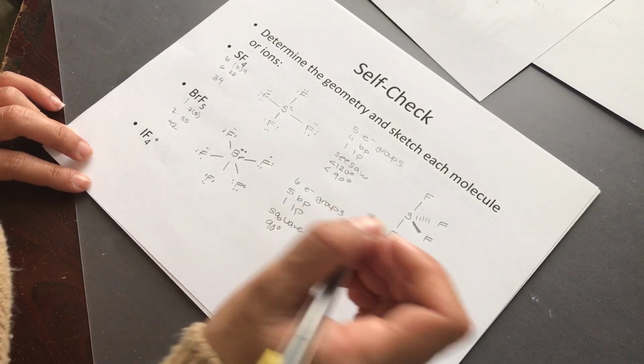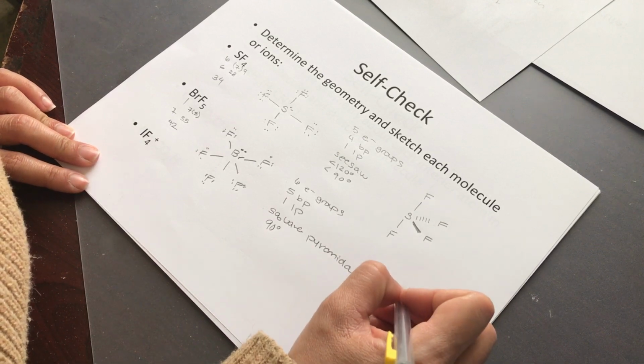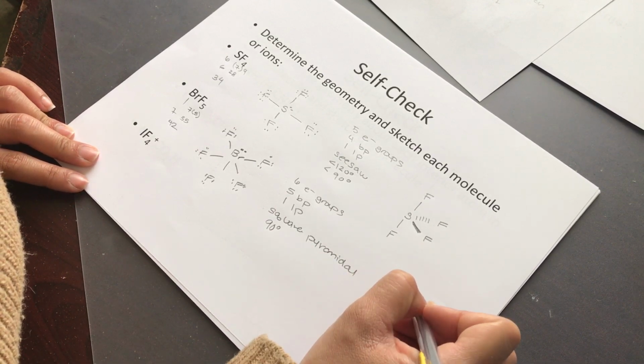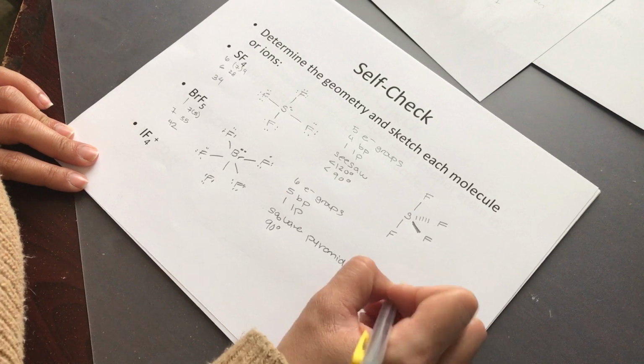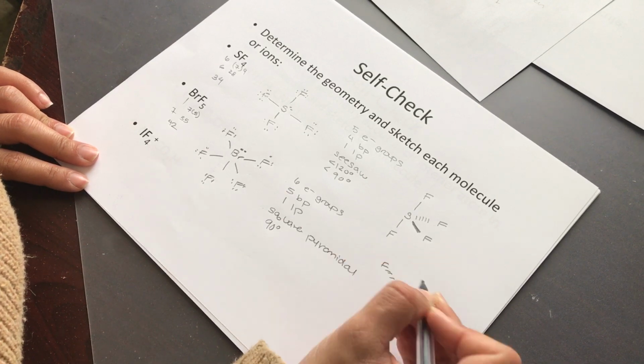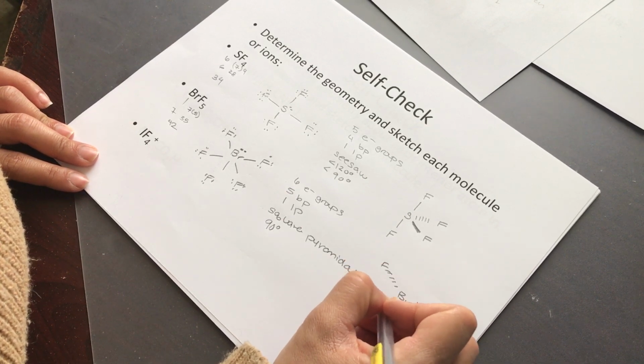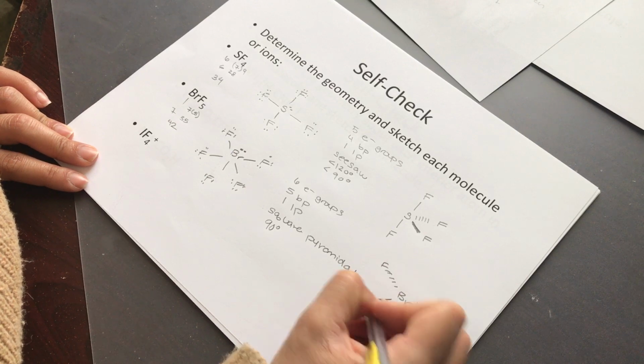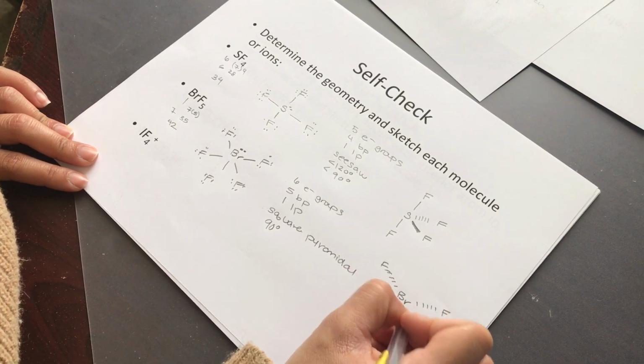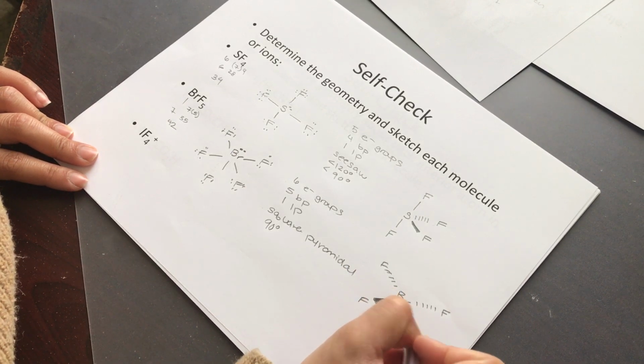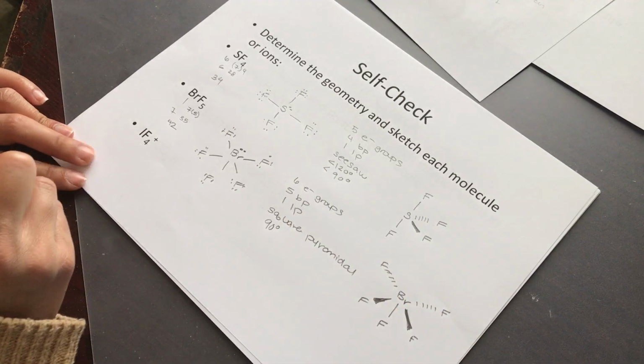So the way that I would show this is I have my central atom, and then I have my fluorines going out of my plane, my other 2 fluorines coming out to me, and then my planar fluorine.